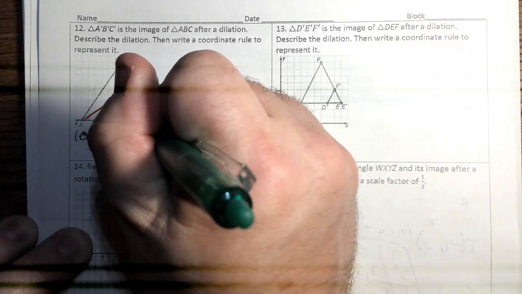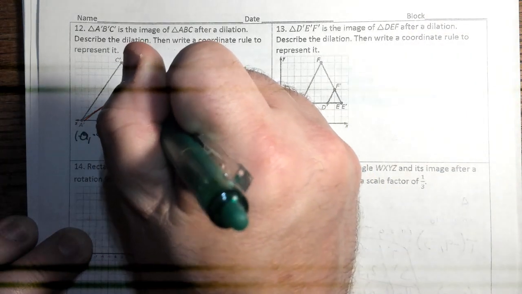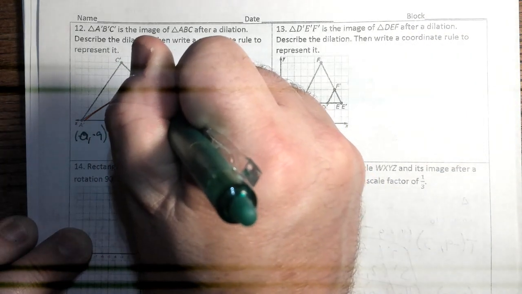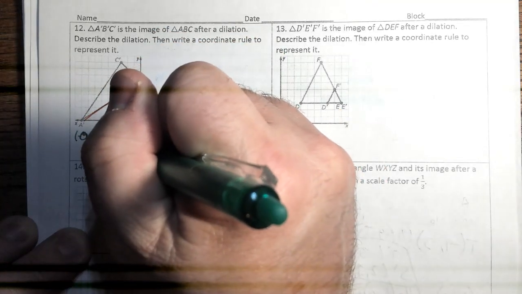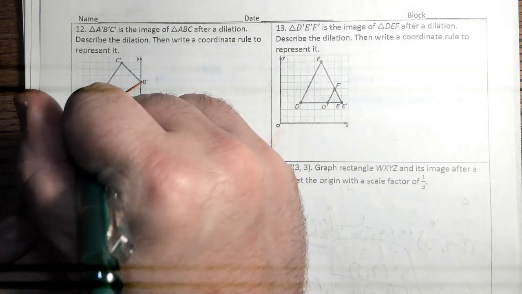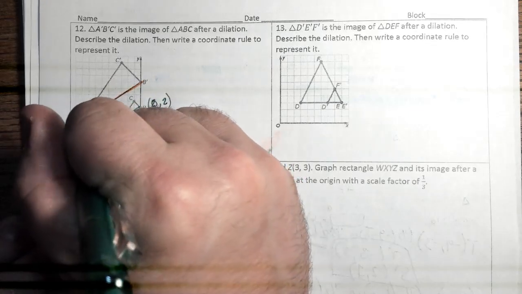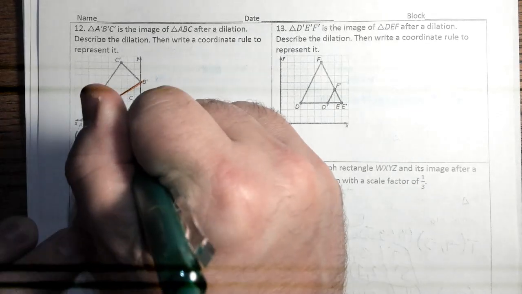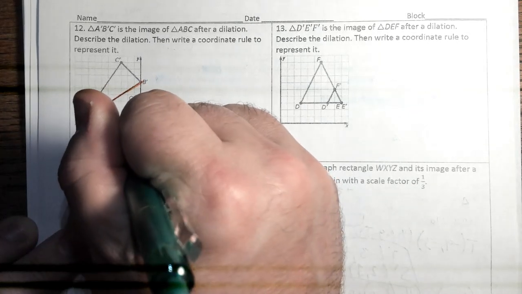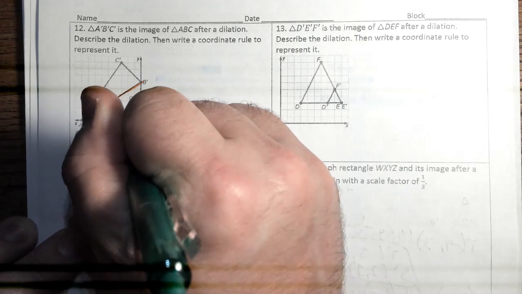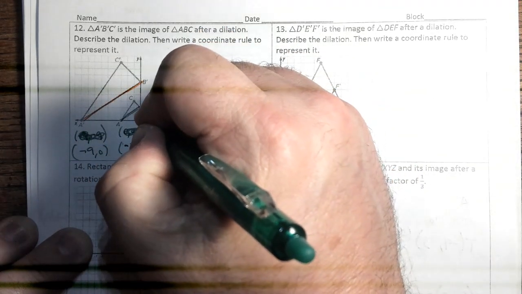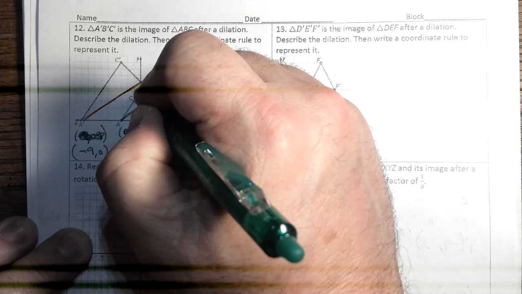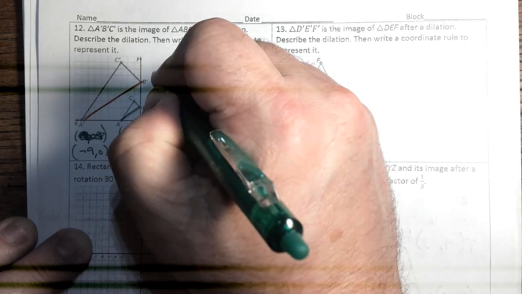And B is 0, 2, yeah, 0, 2. I wrote this wrong. Negative 9, 0. Sorry, that last one got me thinking. Negative 3, 0. Yeah, that's 0, 2. And then this is 0, 1, 2, 3, 4, 5, 6.